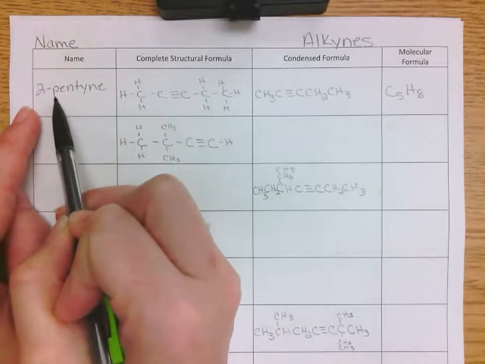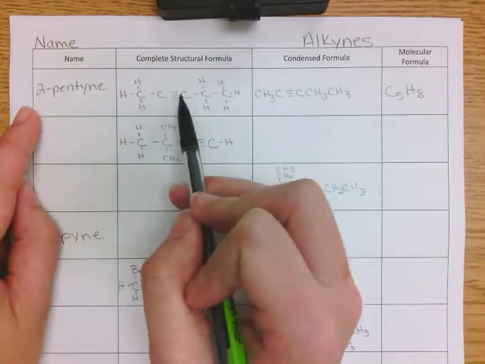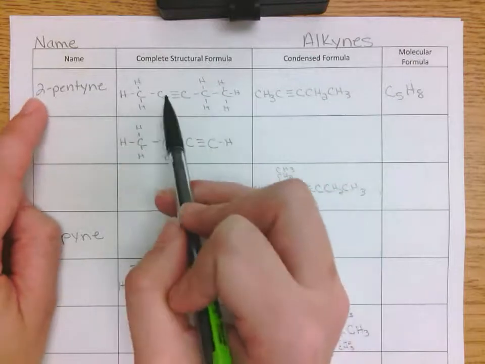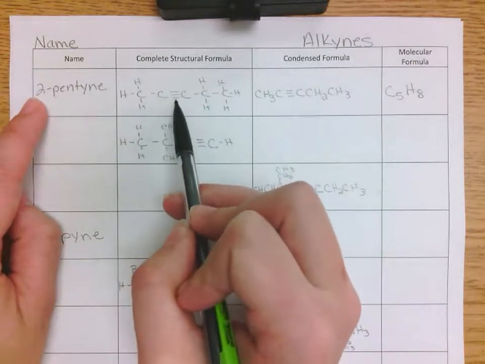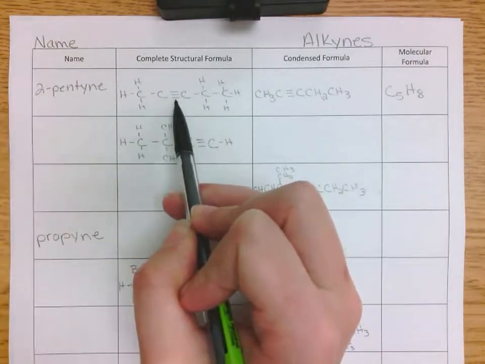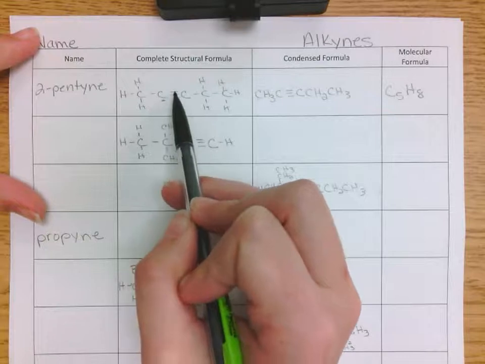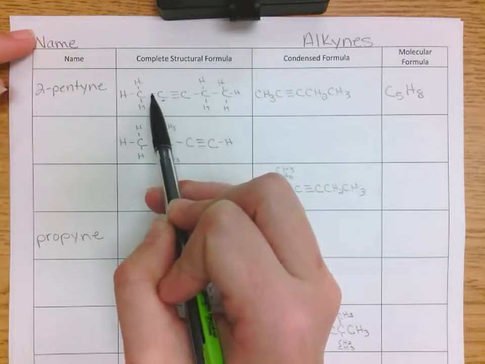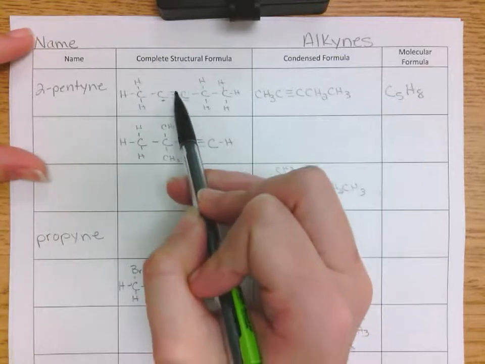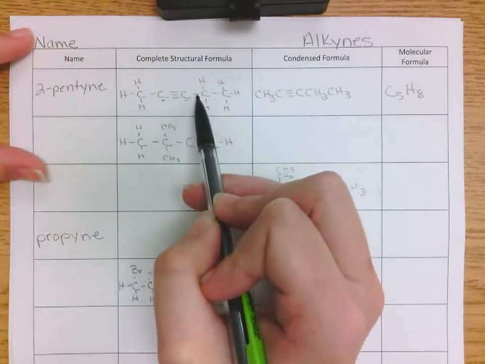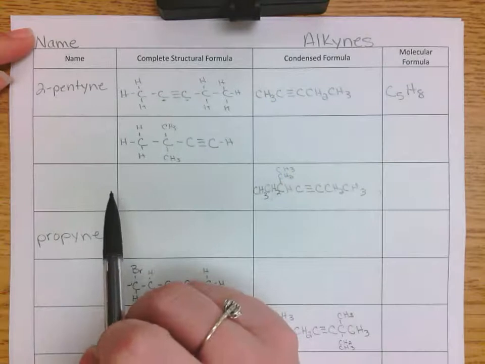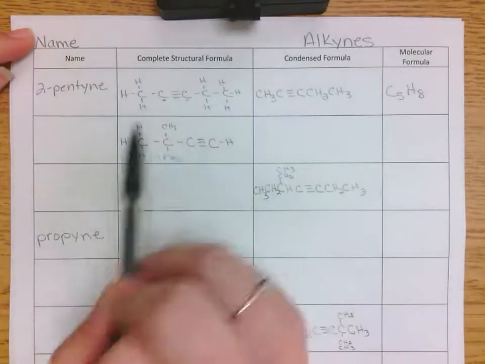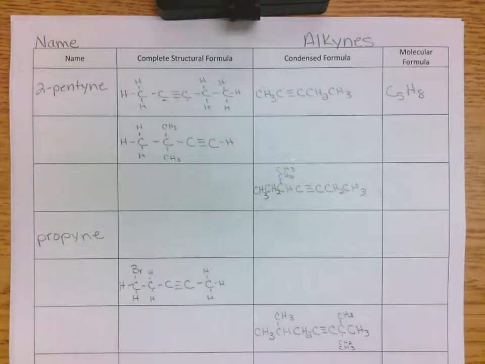Pent tells me there's 5 carbon in the chain. So 1, 2, 3, 4, 5. On the second carbon, I should have a triple bond. On this carbon, there's 3 bonds here and 1 there. So it doesn't need any hydrogen. The same thing for this carbon. There are 3 bonds here and a 4th one there, so it doesn't need any hydrogen. So that's why you see this without hydrogen on it.